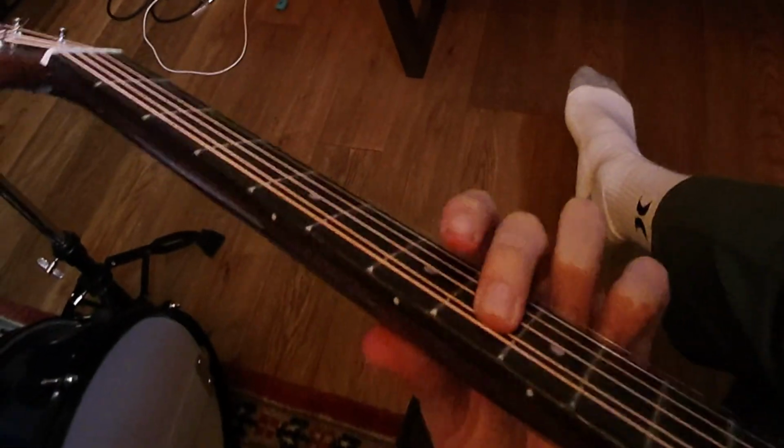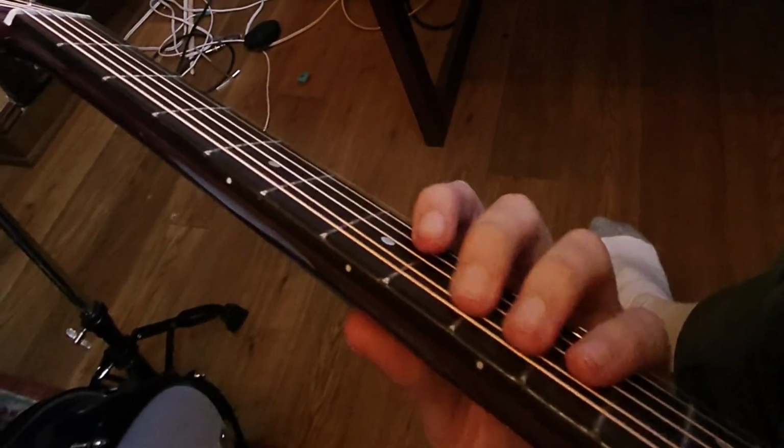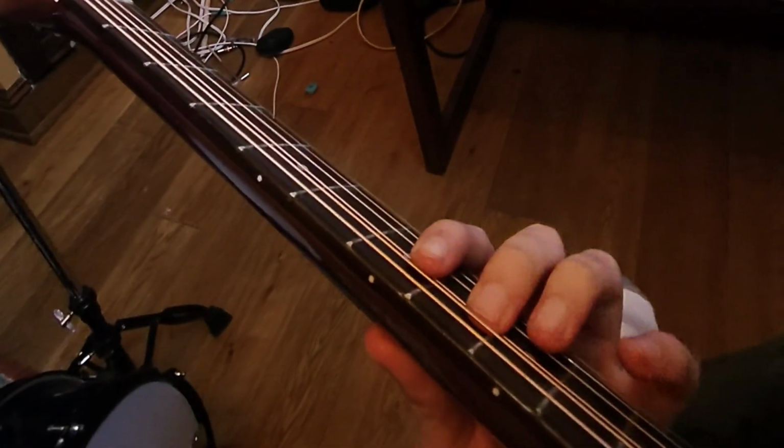Alright, let's move to our next position. Here is another F note, the 8th fret on the 5th string. And actually that's going to be the same shape we saw here. So 8, 10, 7, 8, 10, 11, 7, 8, 10.